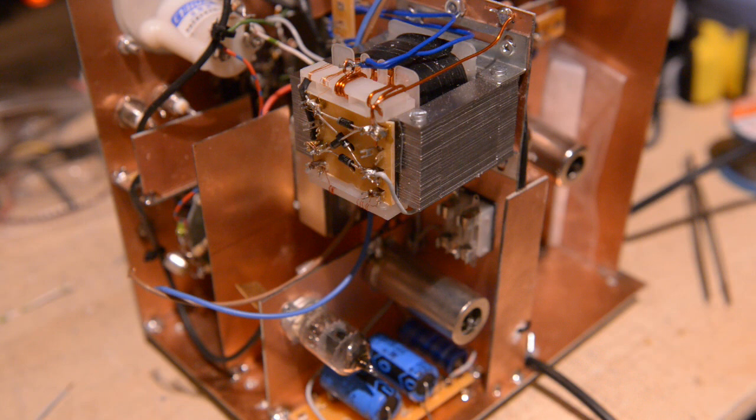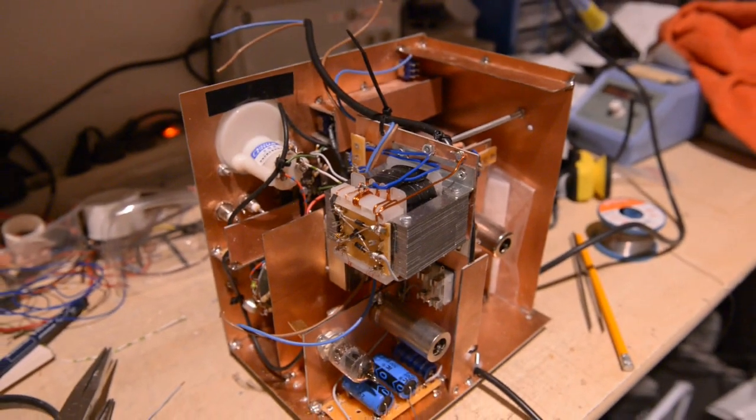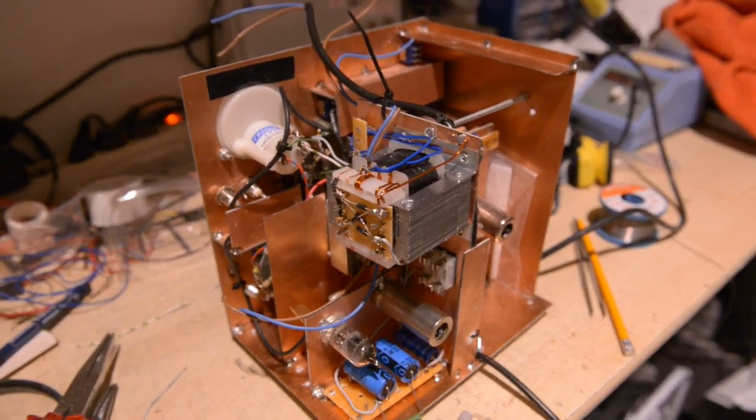So the only thing what I have to do next is to connect all up. So we'll zoom back out again. Hold on. Zoom out. Okay. Refocus. Now you can see up here, you see the switch.